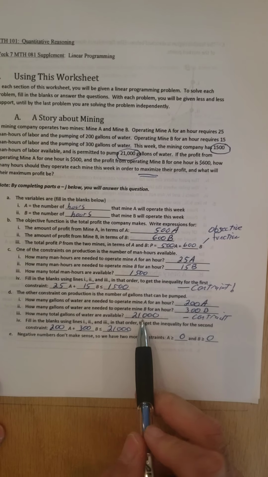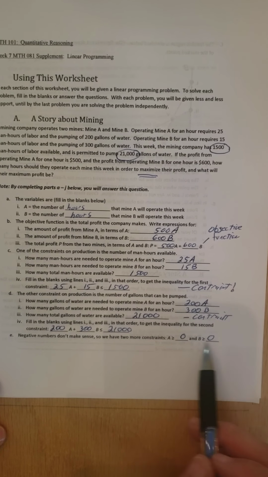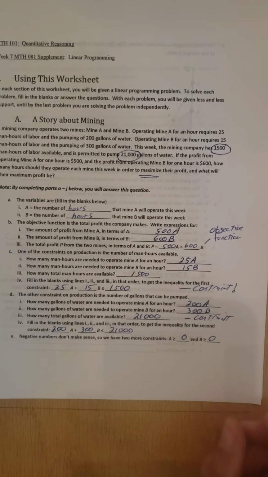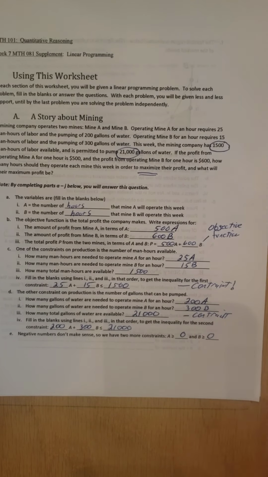Okay. One is pumping the water. The other one is man hours. And then these two, what I call generic ones. So hopefully that helps us set this thing up. Let's see what we're looking at now.